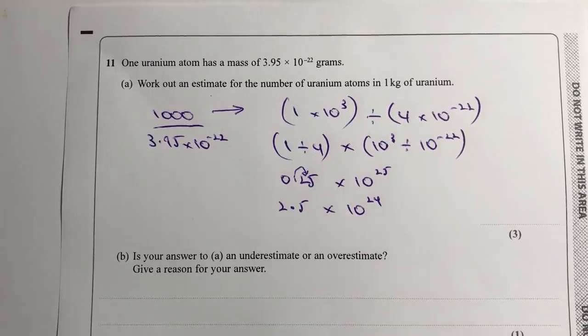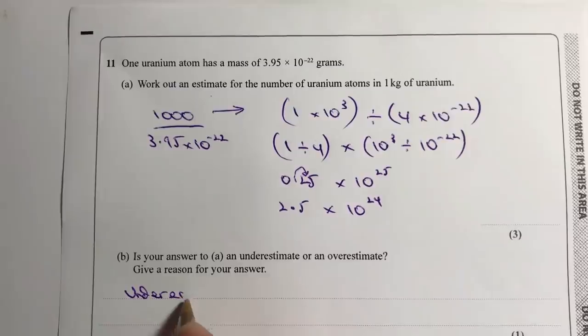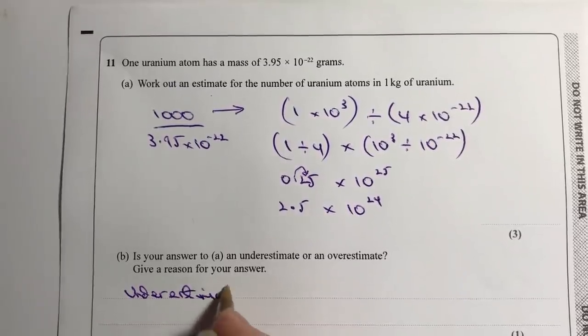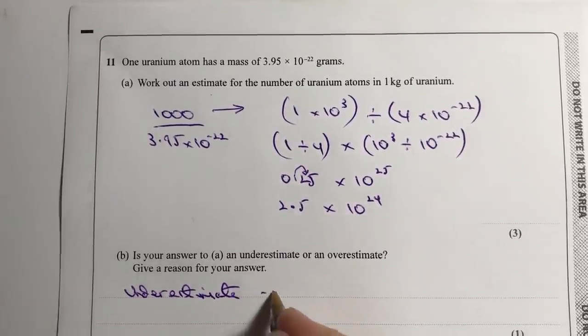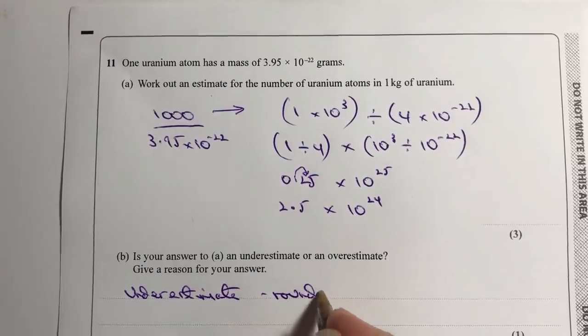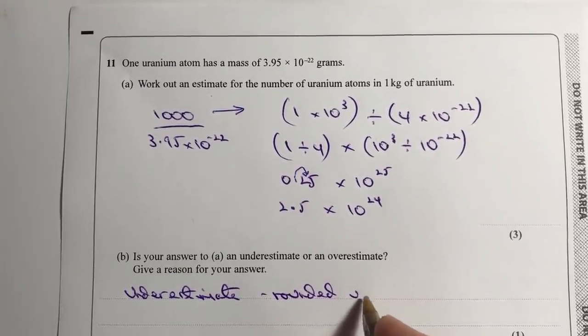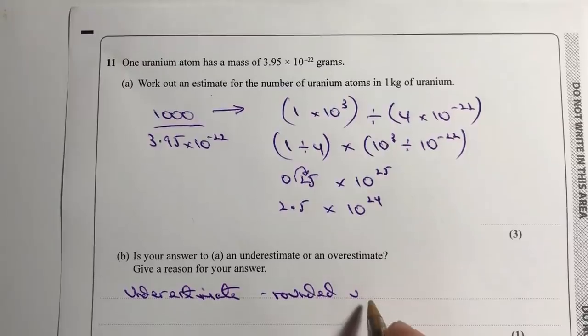And it also means that, is it an underestimate or an overestimate? Well, it's an underestimate because what I've done is I've rounded up, which means that effectively I've divided a bigger number rather than a smaller number.